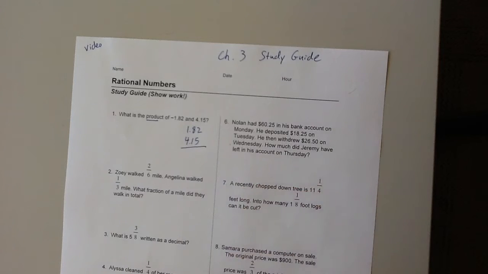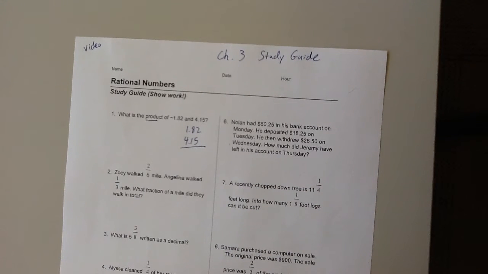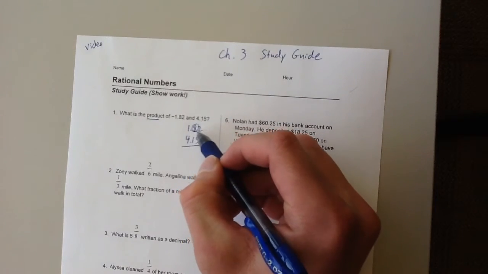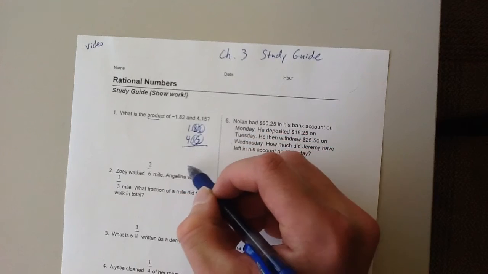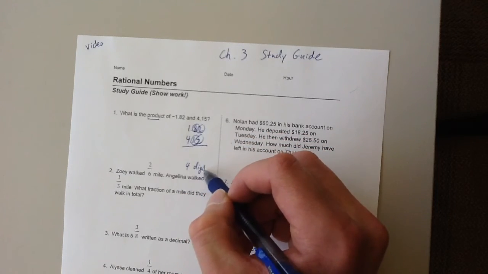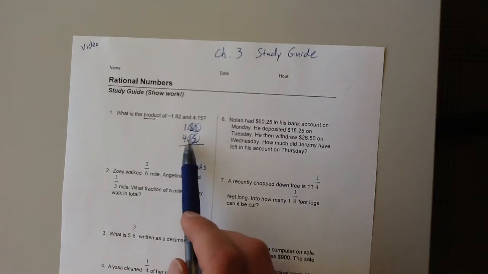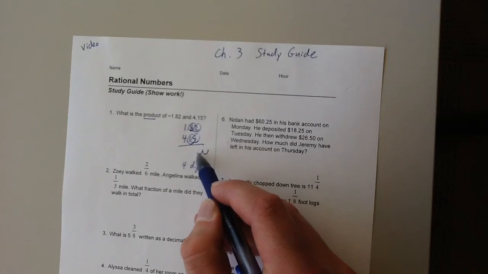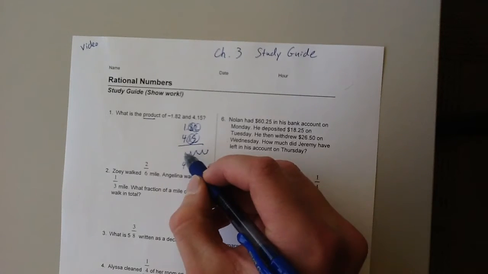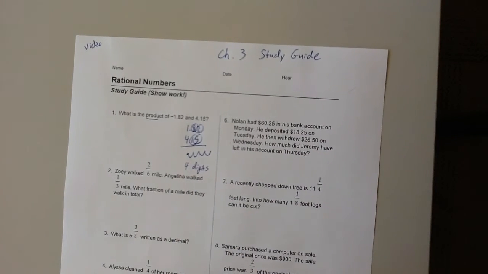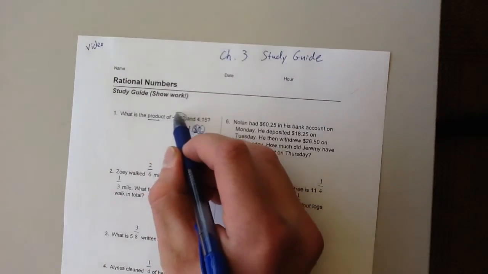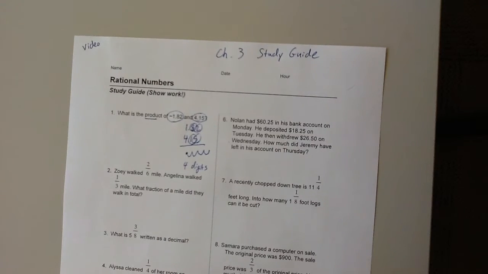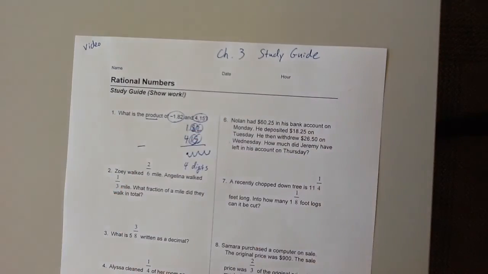After I'm done multiplying, I need to place my decimal. Remember, I place my decimal based on how many digits I have after decimal points. I have 1, 2, 3, 4 digits after the decimal. So after I multiply these numbers together, I'll move my decimal 4 places to the left. 1, 2, 3, 4. That's where my decimal goes. Okay. The last thing to check is your sign. I have negative 1.82 and positive 4.15. My signs are different, so I know my answer will be negative.